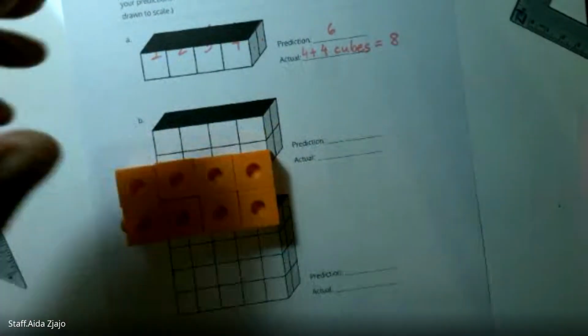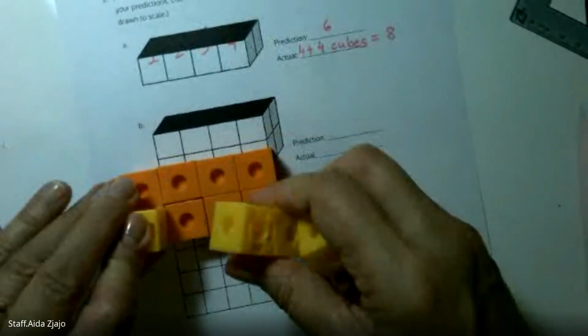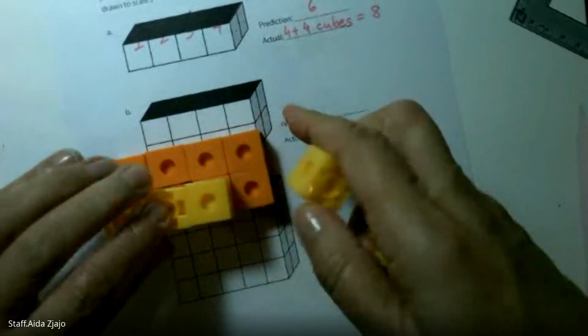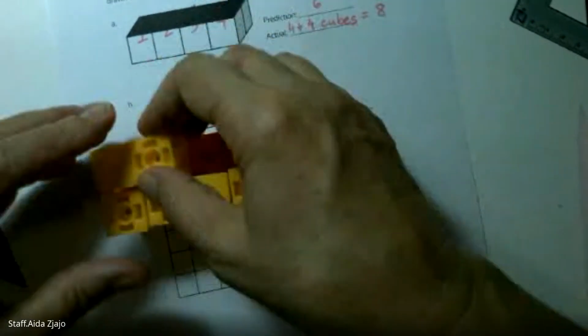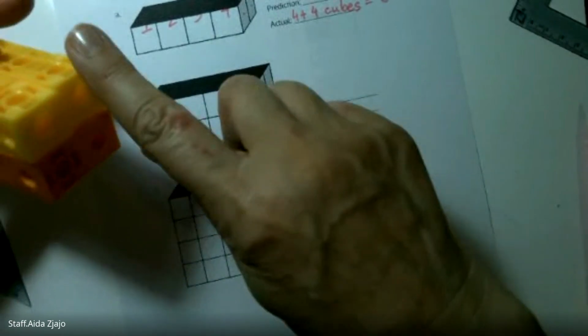And then if I make the same one on top of it, we'll use the yellow to create it. So that's going to be layer 2. And now I will have 4 by 2 by 2.